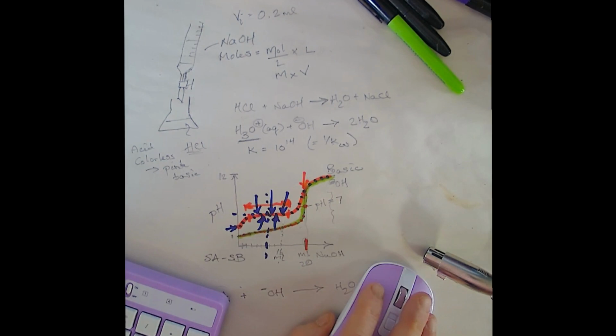Once we've added exactly the same amount, the tiniest bit of sodium hydroxide after that takes us into basic pH, and that's where phenolphthalein is pink. So what we're really looking for is this sudden change in pH that happens when we add that tiny last little bit of sodium hydroxide, so that we've had the same amount as the amount of acid that we started with. That's the general principle, and we're just looking for that change to pink.